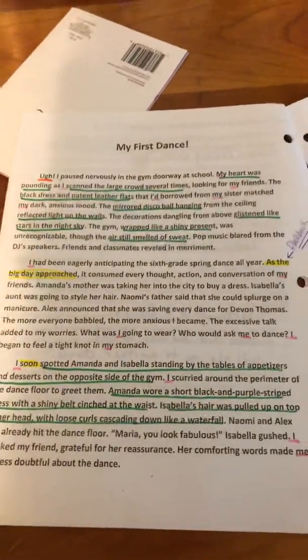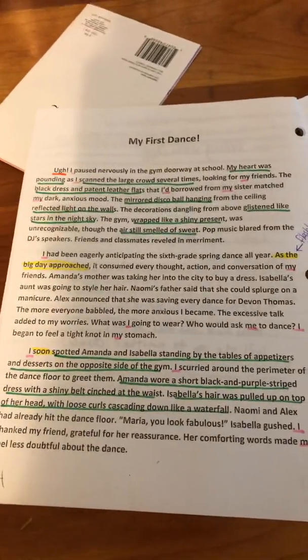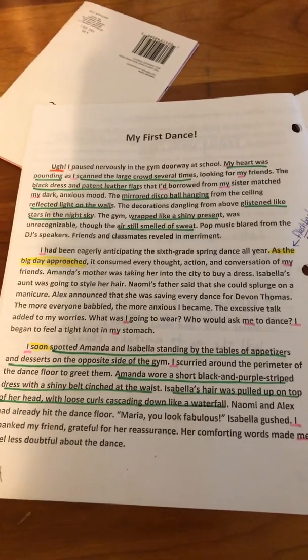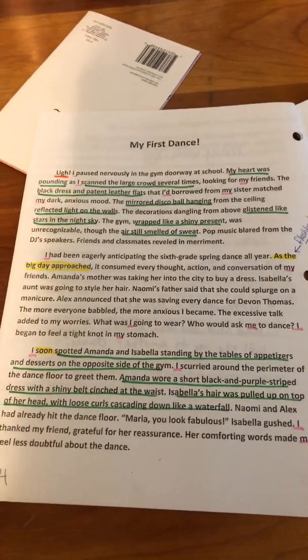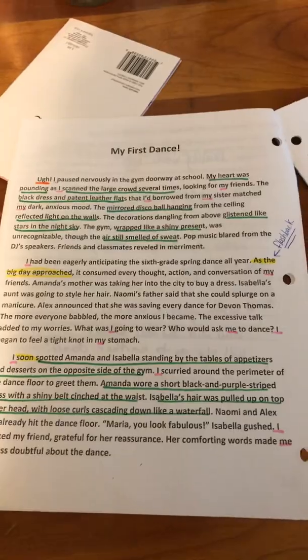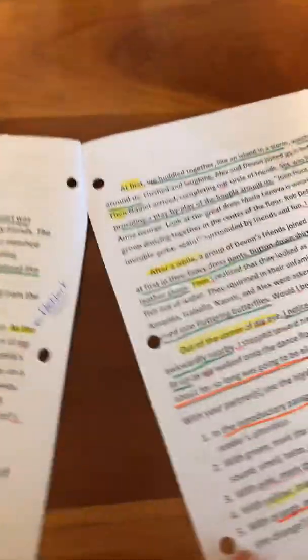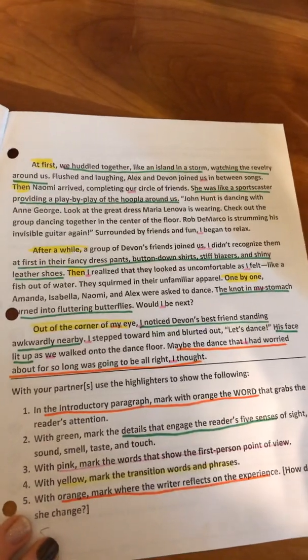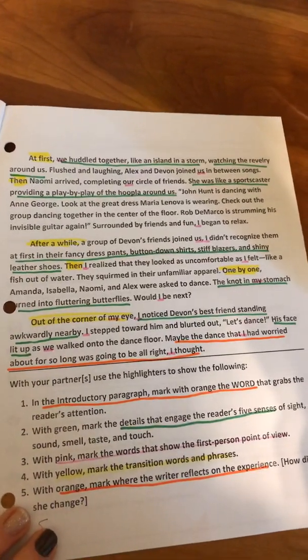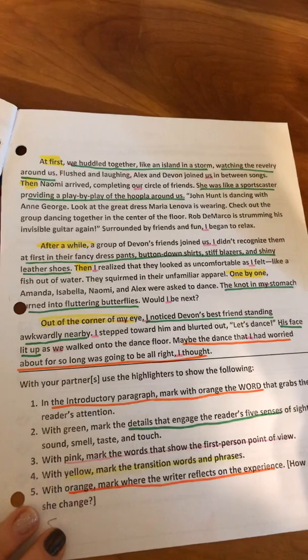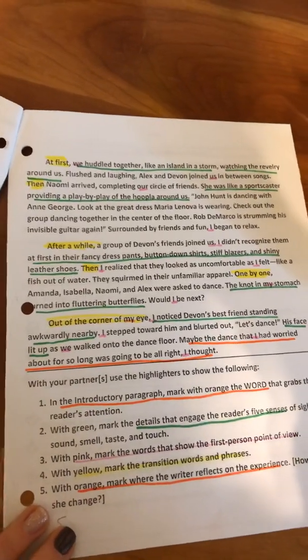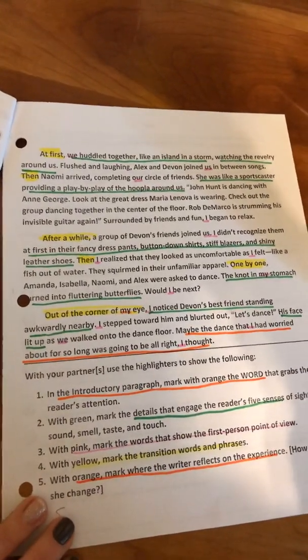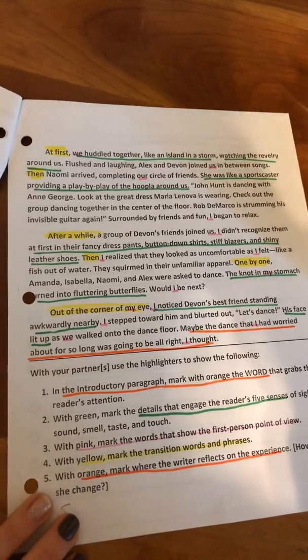Now in green, I have lots and lots of details. Take a look there. These are all our 5 senses, right? Sight, sound, smell, taste, and touch. And that made her story so much better, so much more detailed. Now remember, you can pause this video anytime to take a look at my notes and correct yours.